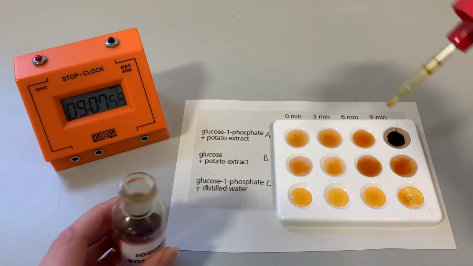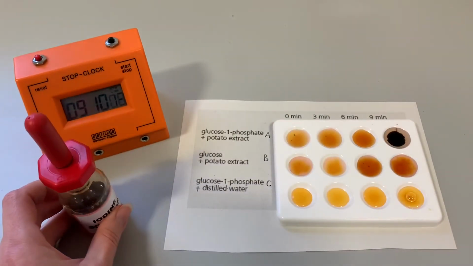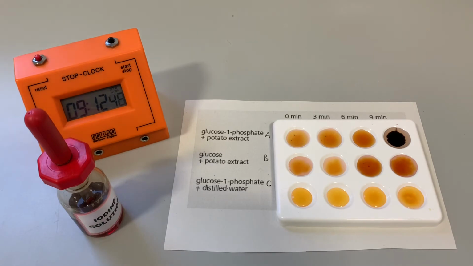And as you can see, we have got starch in the glucose 1-phosphate and potato extract solution, which is what we would have expected, because it takes time for an enzyme to catalyse a reaction. And in this case, it's taken us to the 9-minute mark for the starch to form. As we thought, glucose and potato extract, there's no starch formed there because it's not the reactive form of glucose. That may eventually form over a long period of time. And in the control one, glucose 1-phosphate is unable to produce starch without the presence of the enzyme phosphorylase, which is in the potato extract.